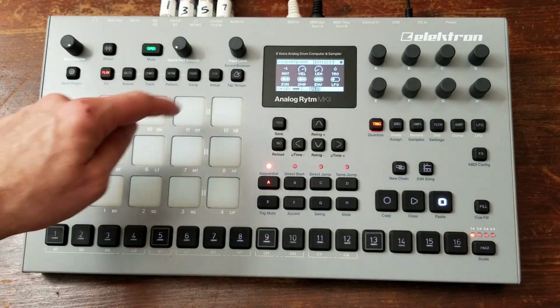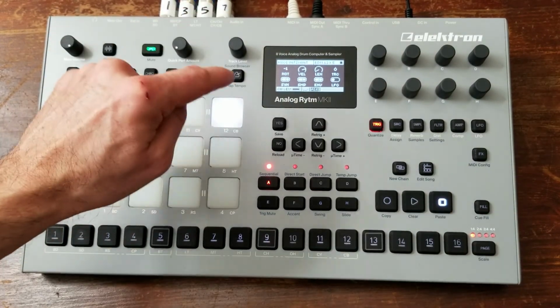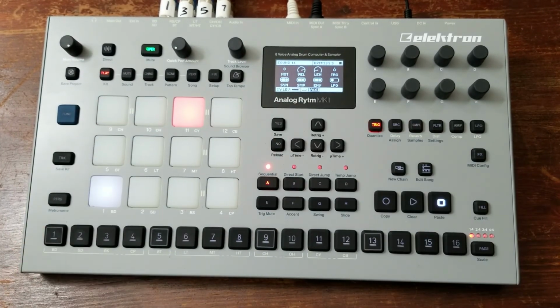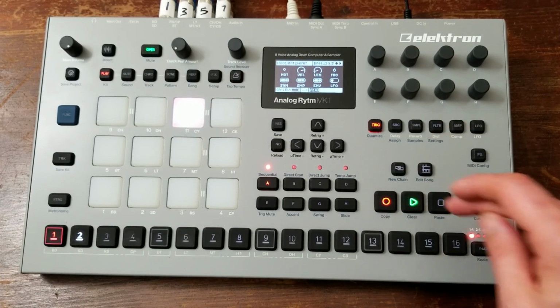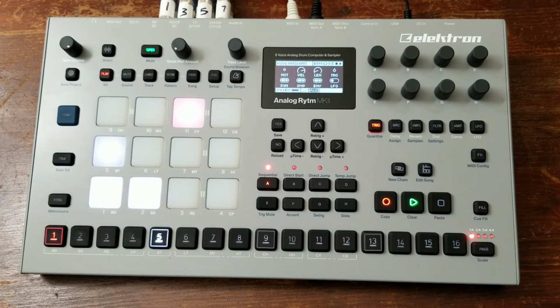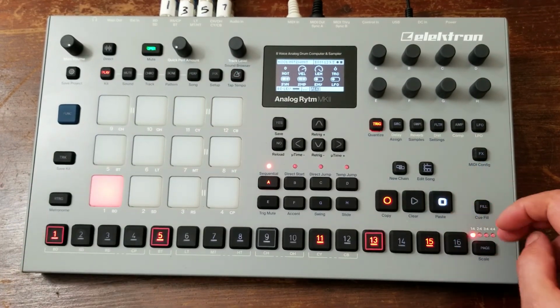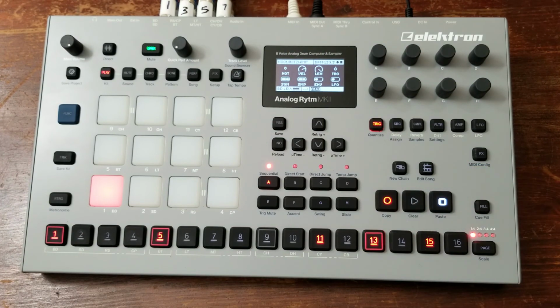Okay, and then we're going to put this one right on the first track, on the first step, so that it sounds like this. We're going to put a kick there. So here we go.